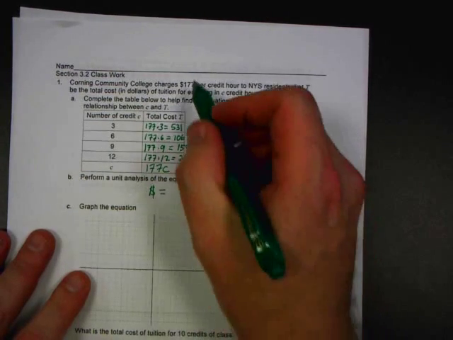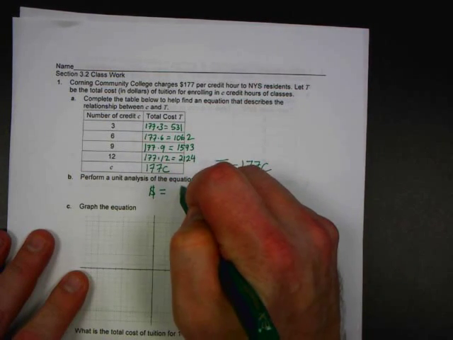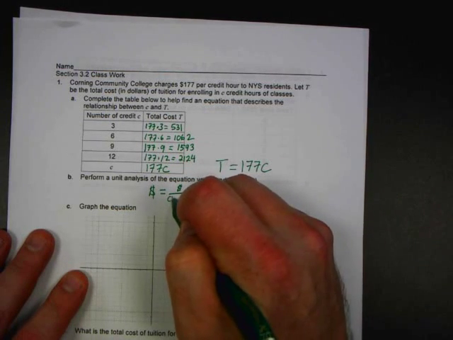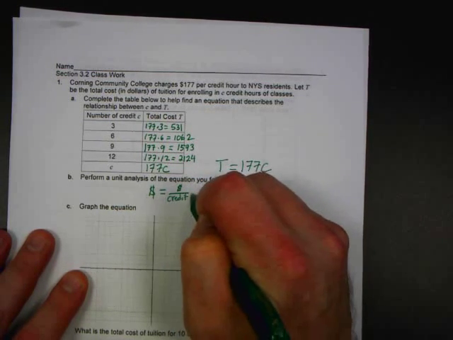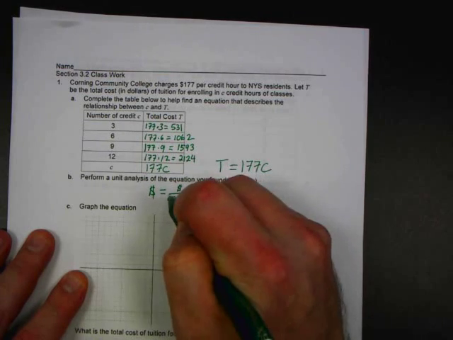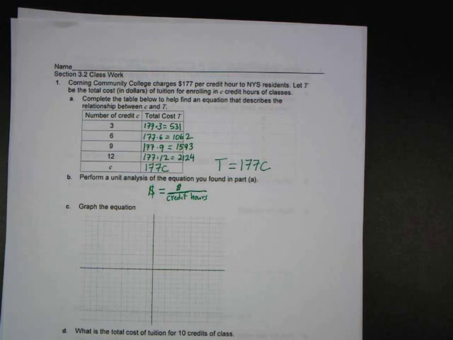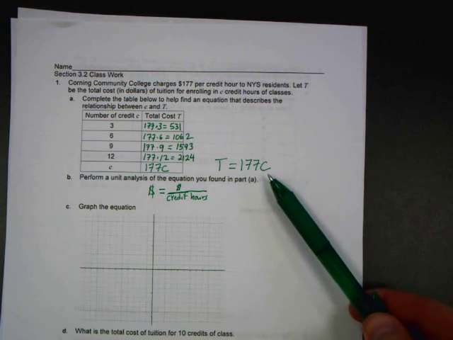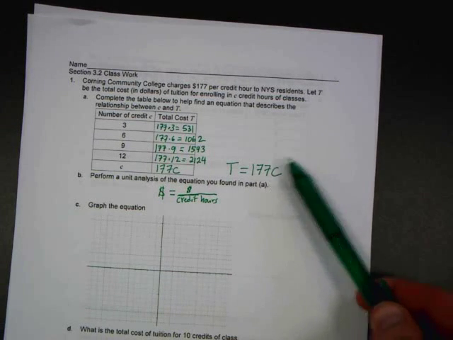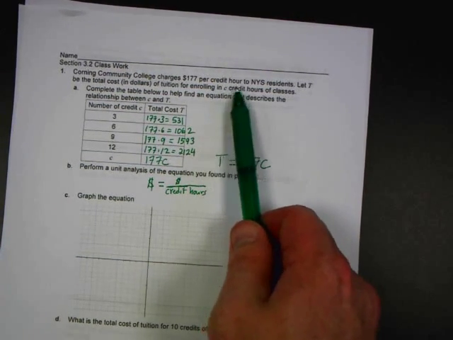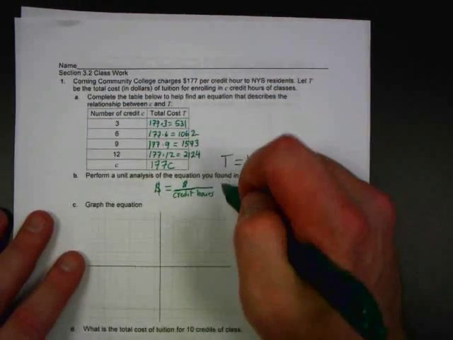So that means the 177 is in dollars per, and per is a word for divide, credit hours. And then finally, what's the unit of the variable C? C is credit hours.